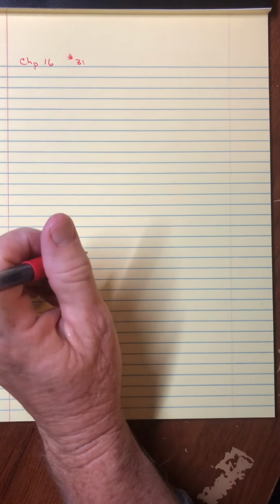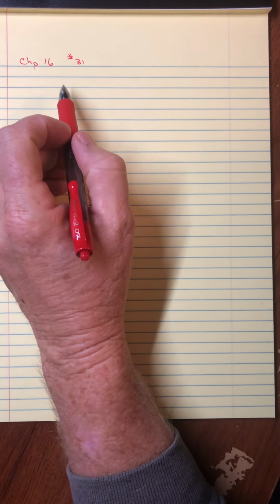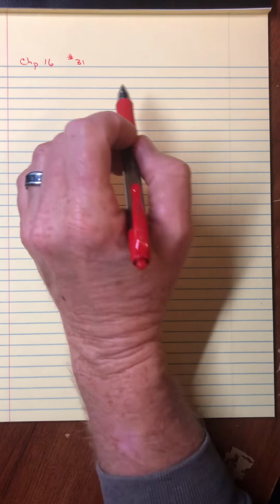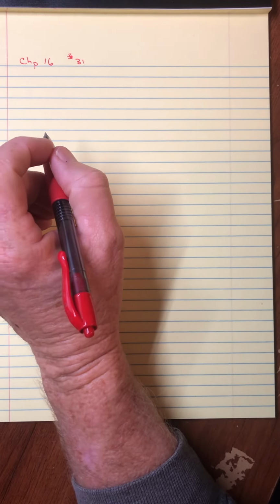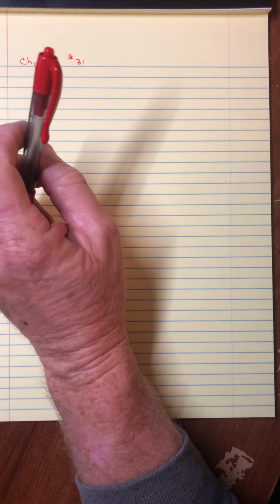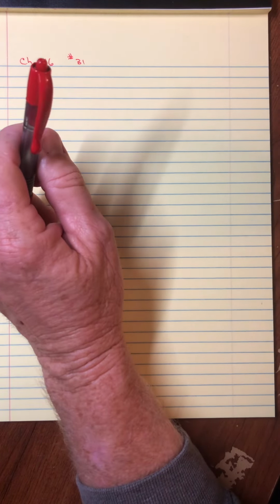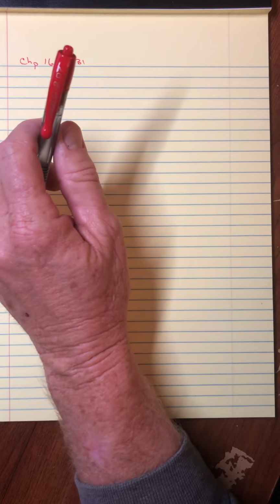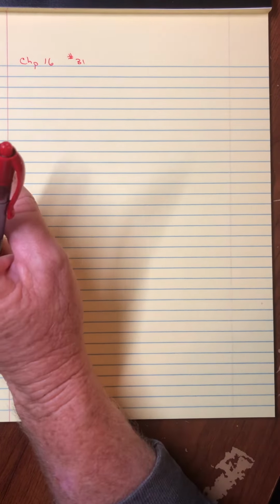All right, let's look at a few problems from chapter 16 here. And starting with number 31, 31 says, find the ratio of the new and old periods of a pendulum if the pendulum is transported from the Earth to the moon, where the acceleration due to gravity is 1.63 meters per second squared.